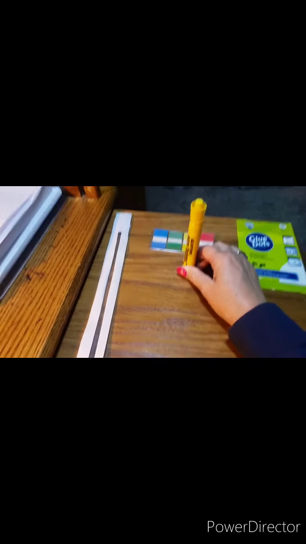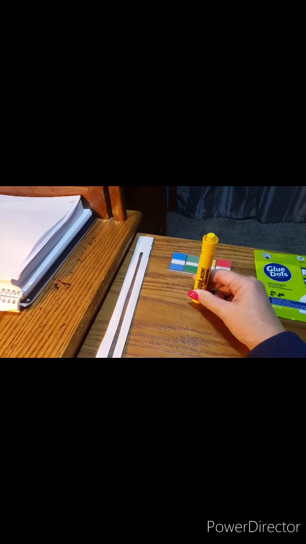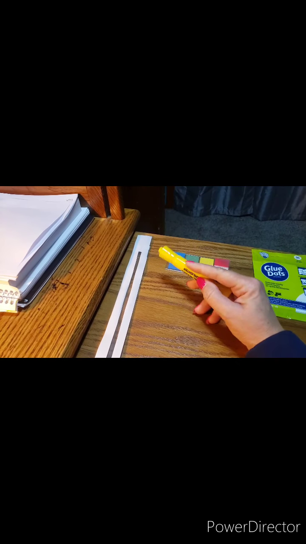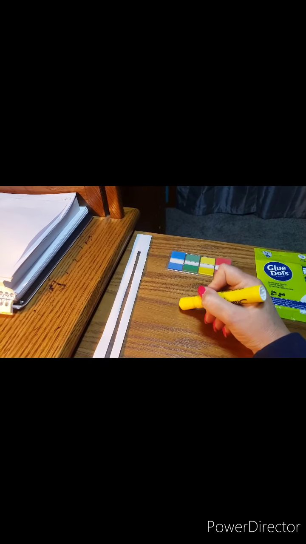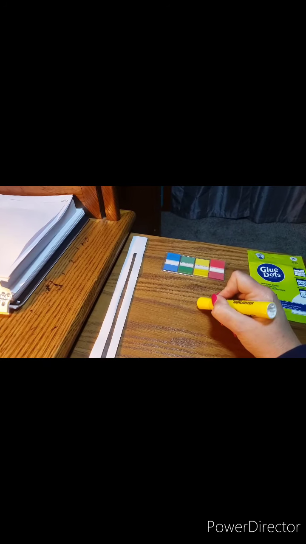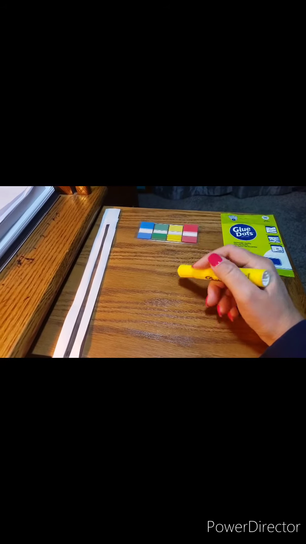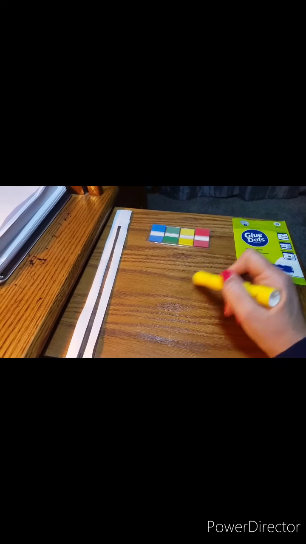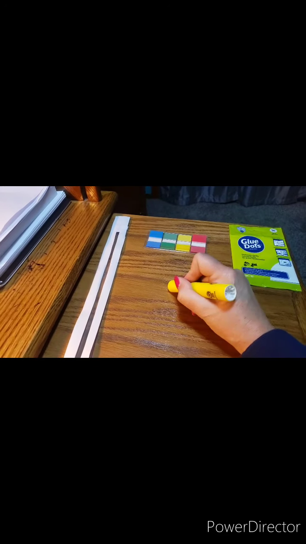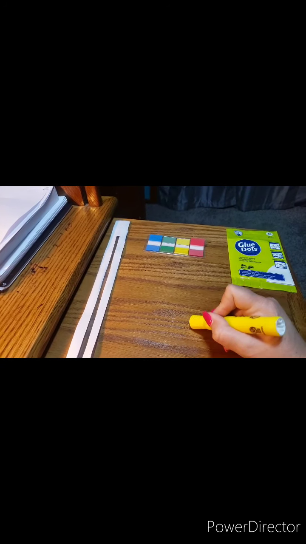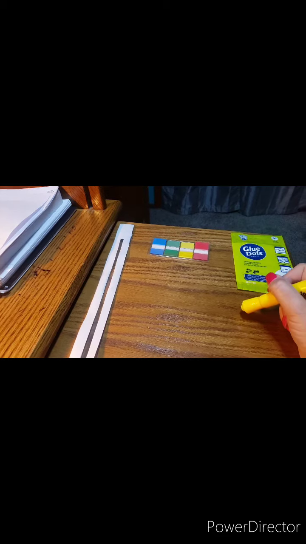A highlighter. I cannot tell you how many times I have been working with kiddos and they need that positive reinforcement of the instructions for the assignment. Maybe the teacher has modified their curriculum in some way, and they only have to do the even numbers. So going through and just highlighting the even numbers so that they know what to do.